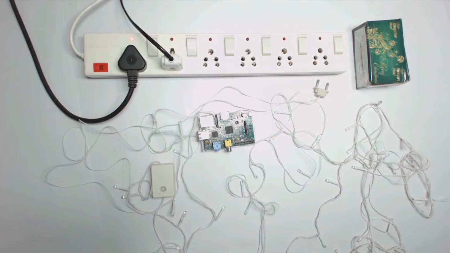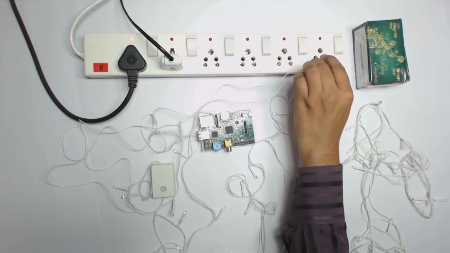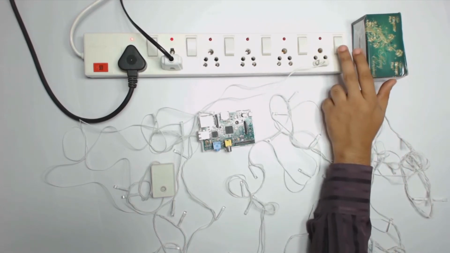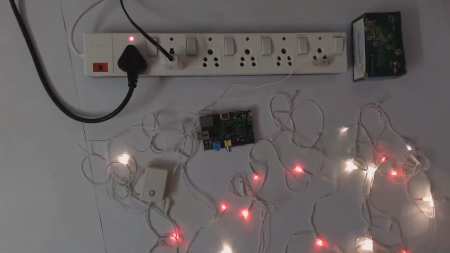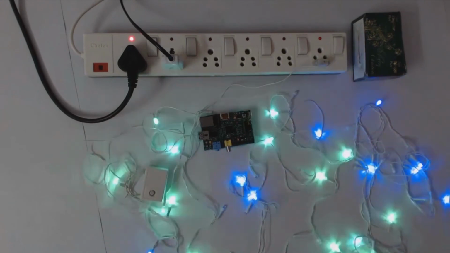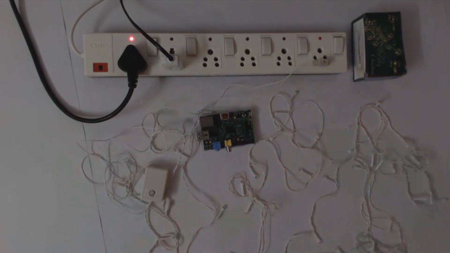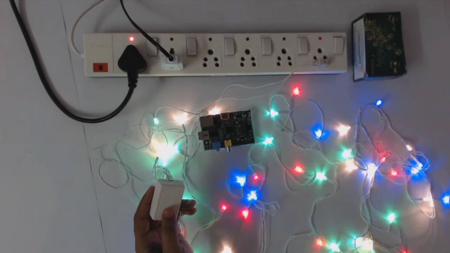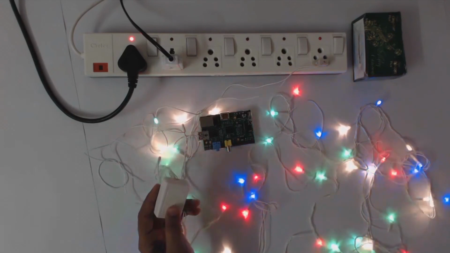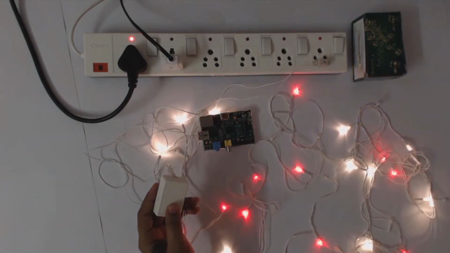Let's plug it into the power source and switch it on. You can see that it lights up. Now, when you click on this pattern changer button, we get another pattern of light. Each time you press the button, a new sequence gets generated out of an 8-set pattern of light. Looks cool, right?